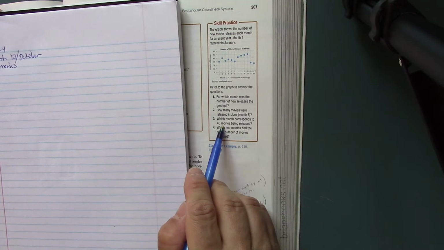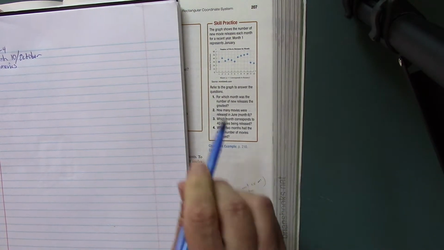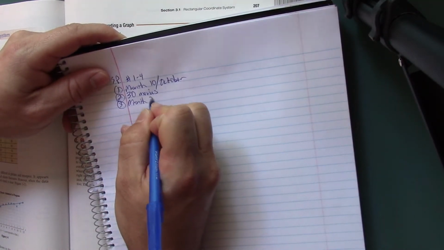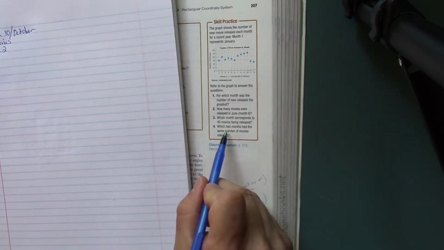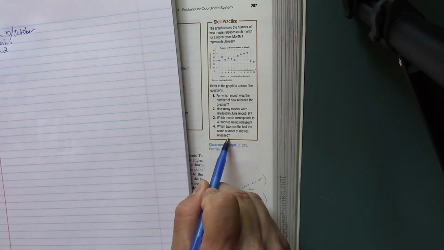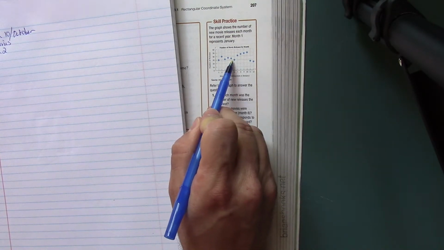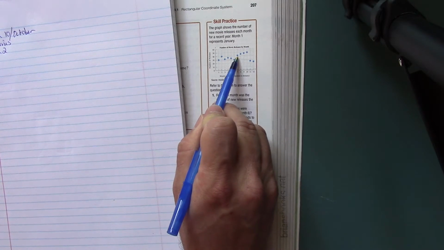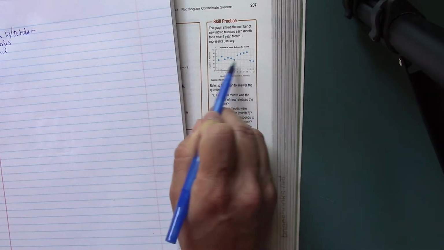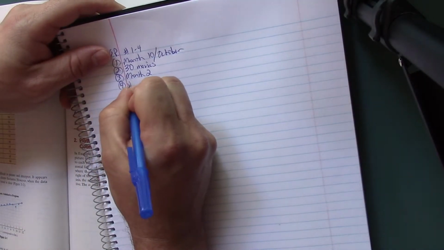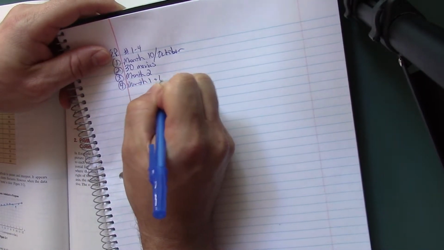Okay. Number 3, which month corresponds to 40 movies being released? Well, 40, follow it, looks like right there. There's nobody else, so month 2. Okay. And then which 2 months had the same number of movies released? Let's see. Looks like there's 30 there and there's 30 there. Is there anybody else? Those are all different. It looks like just month 1 and month 6, right? So, for the fourth one, month 1 and 6.